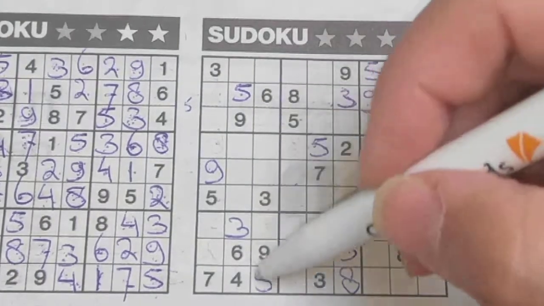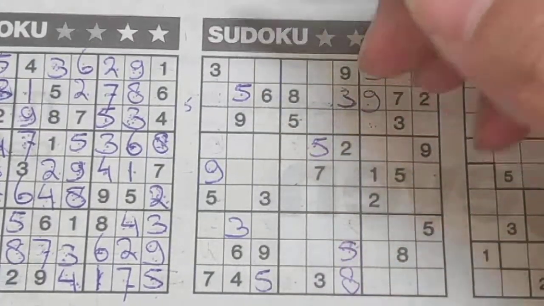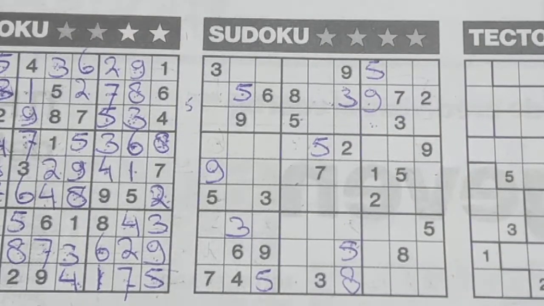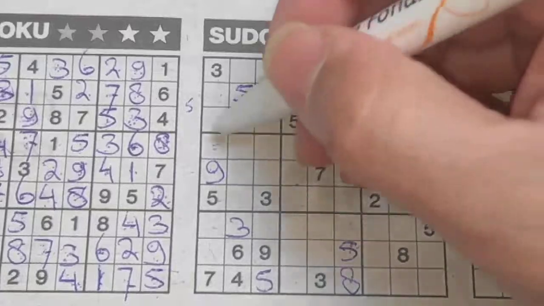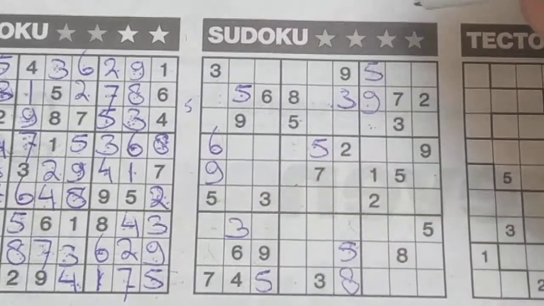A 6 in the third column, a 6 in the second column. So in the first column, the only place for the 6 should be there.